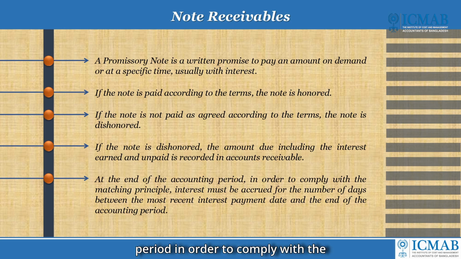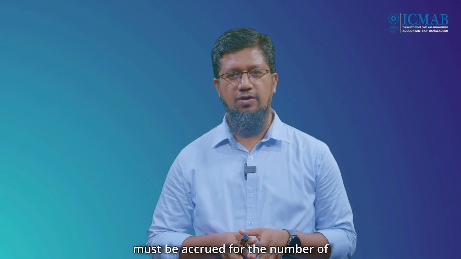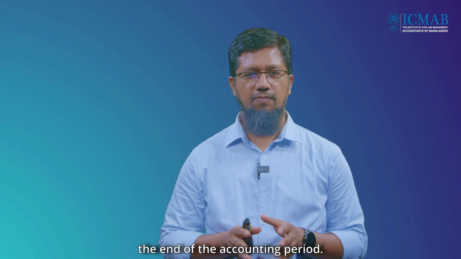At the end of the accounting period, in order to comply with the matching principle, interest must be accrued for the number of days between the most recent interest payment date and the end of the accounting period.